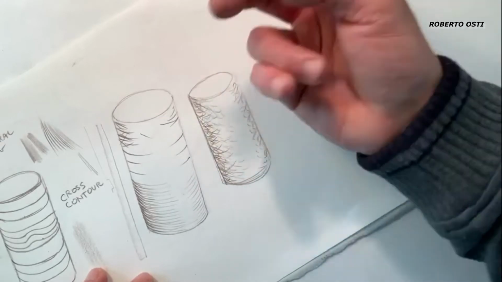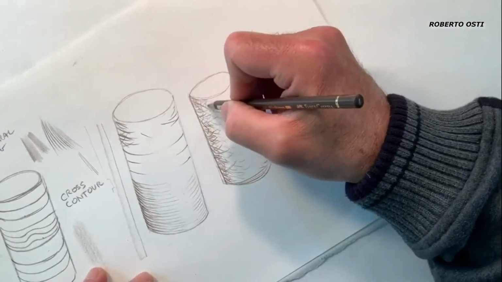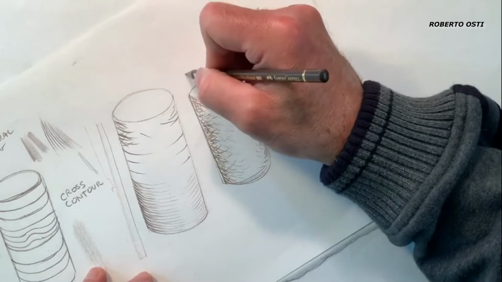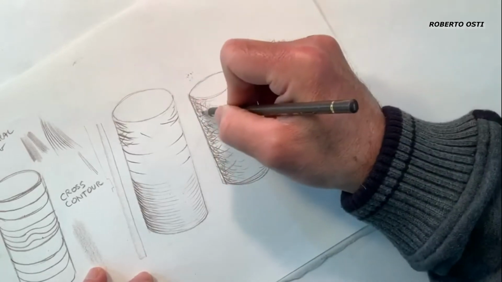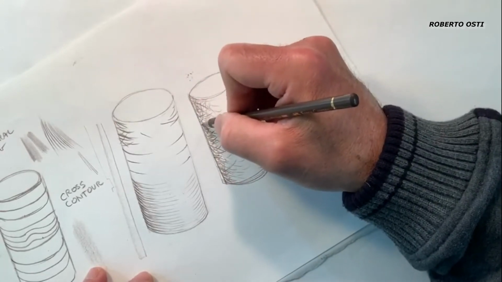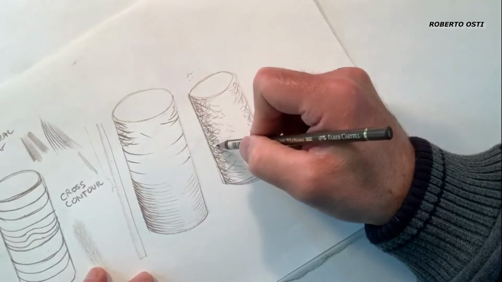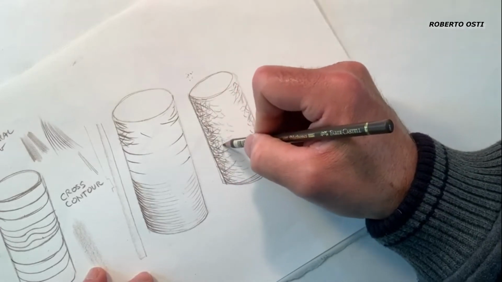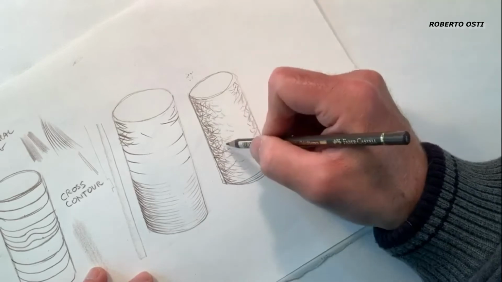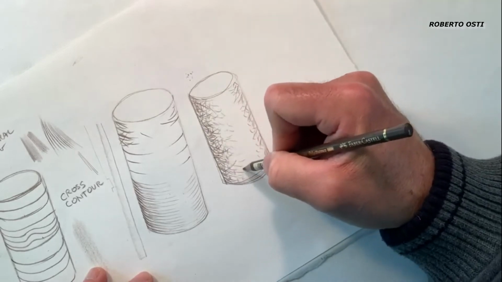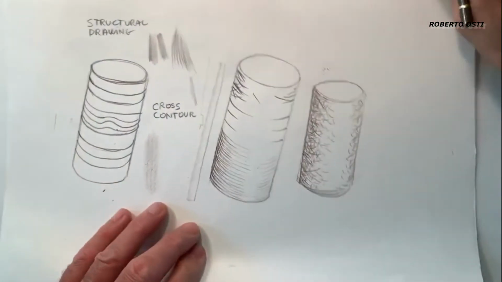With, let's call them hairy marks, I'm just making it up. You could use stippling, like little dots, but it takes forever. The thing is, the structural approach is really important because it makes you understand the volume, the volumetric aspect of your subject.